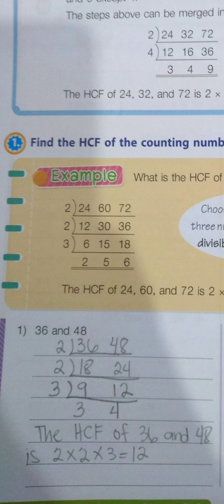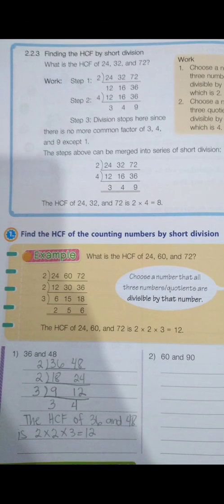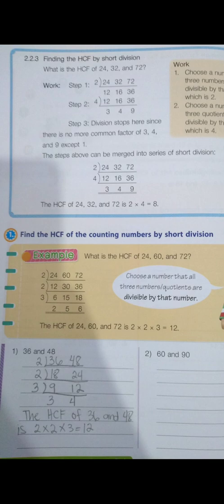Which number is divisible by 9 and 12? It's 3. So 9 divided by 3 is equal to 3. And then 12 divided by 3 is equal to 4. Therefore, the HCF of 36 and 48 is 2 times 2 times 3, which is equal to 12. So that's the HCF of 36 and 48.